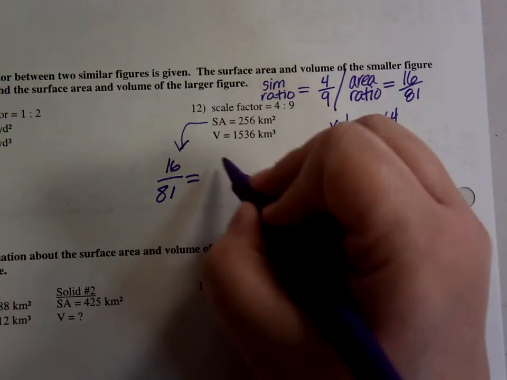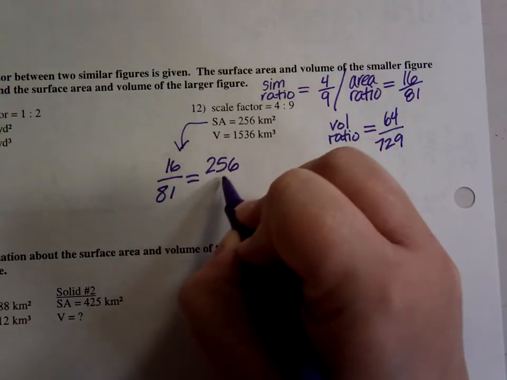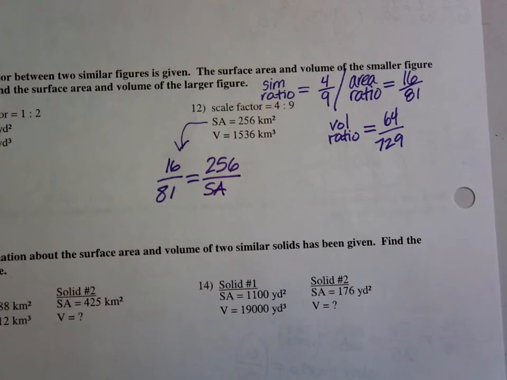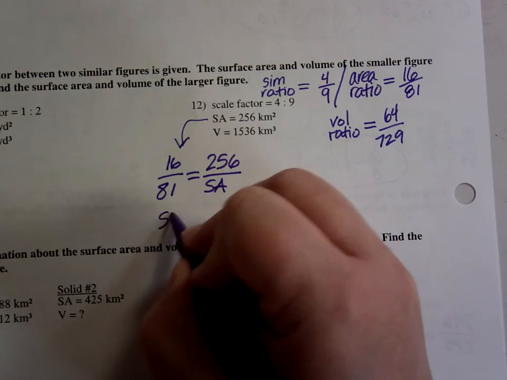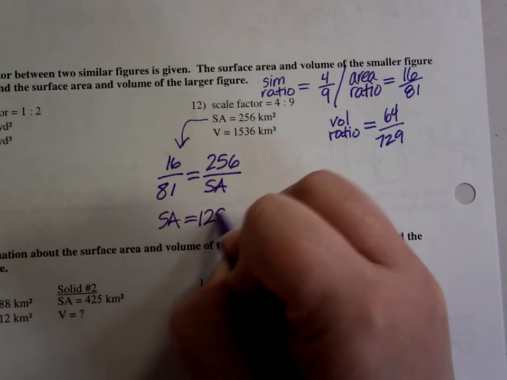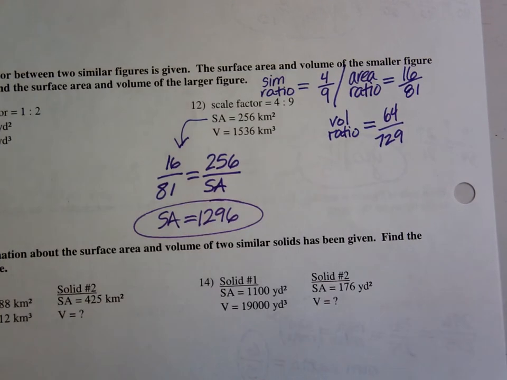So that's 256 over, and I'm going to use SA for the surface area that's missing. And then I'm just cross multiplying to solve. 1,296.